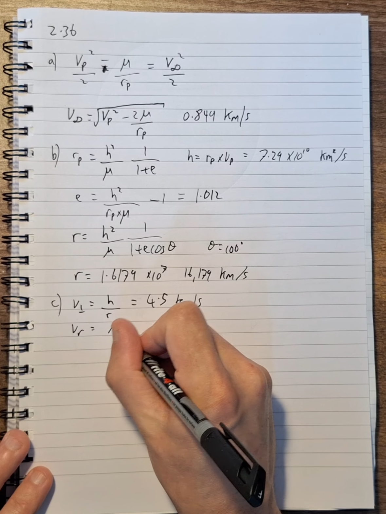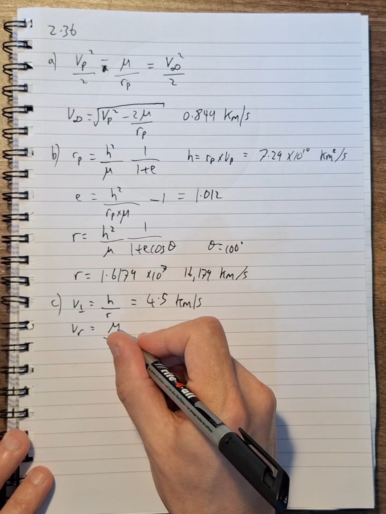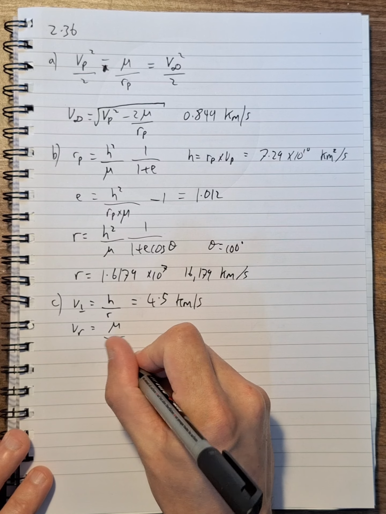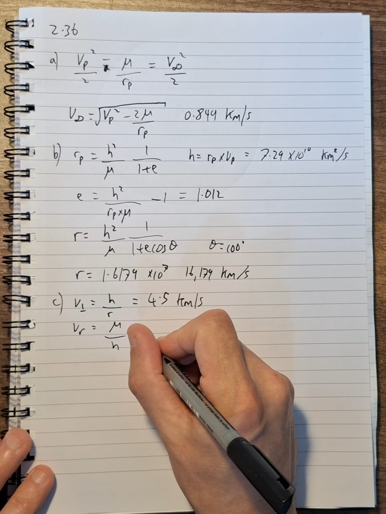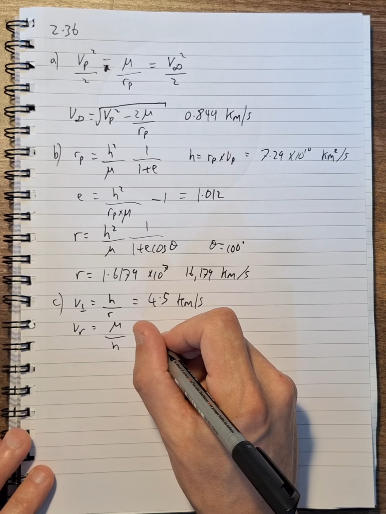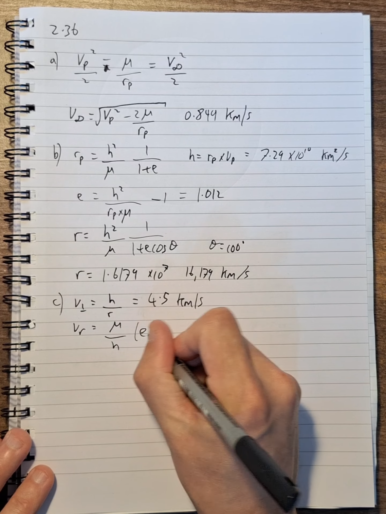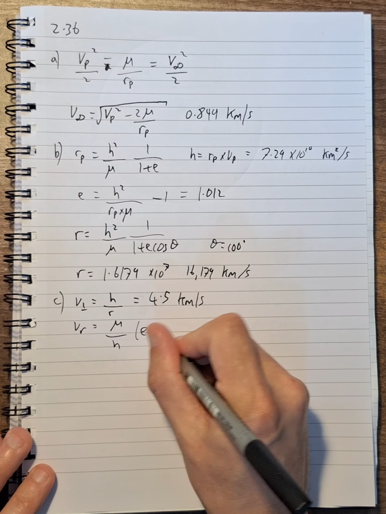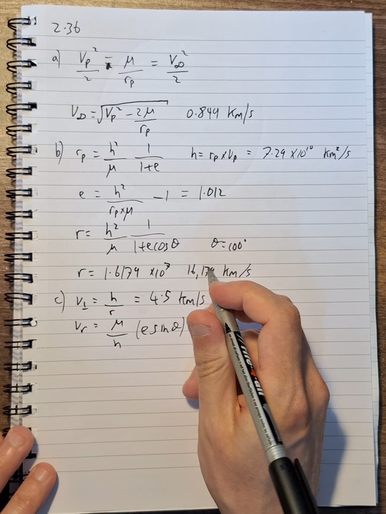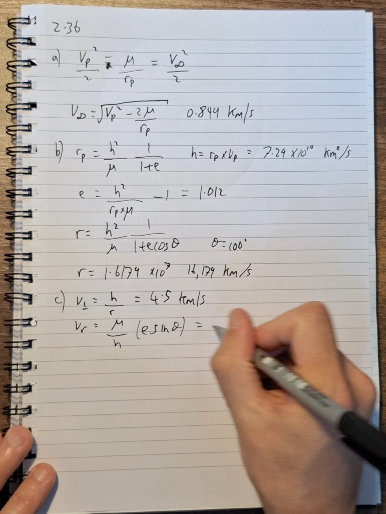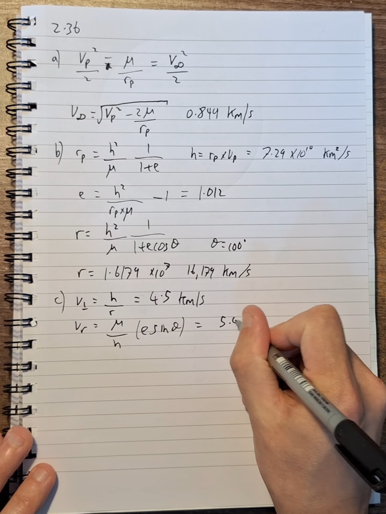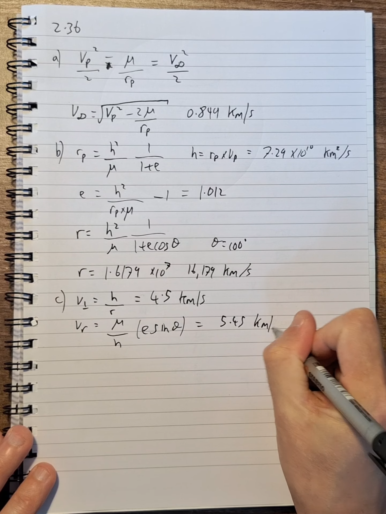and velocity radial is equal to the gravitational constant over the angular momentum times e sine theta, which equals 5.45 kilometers per second.